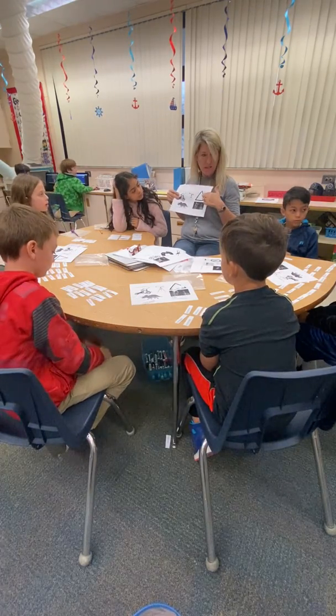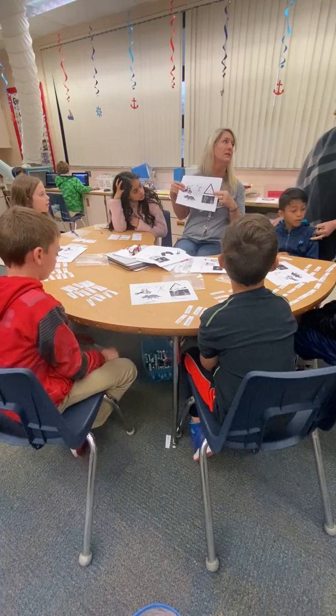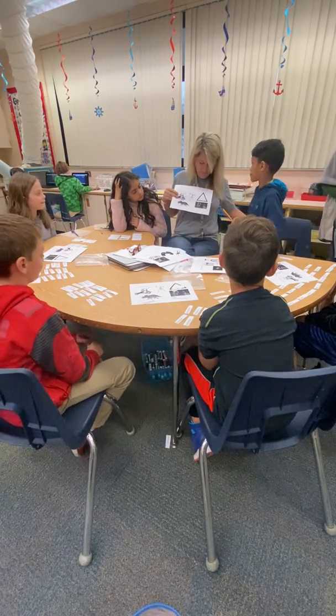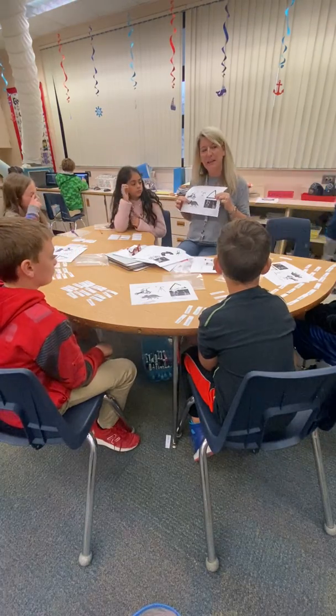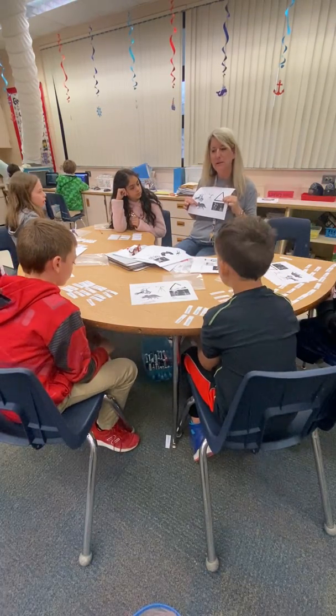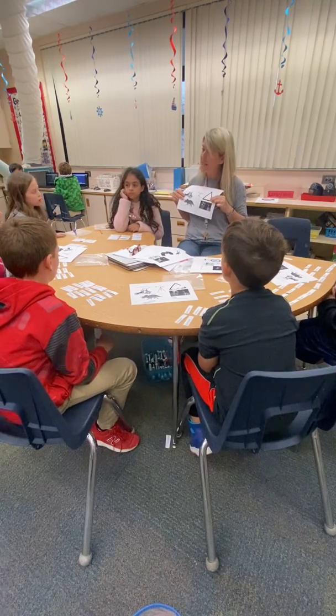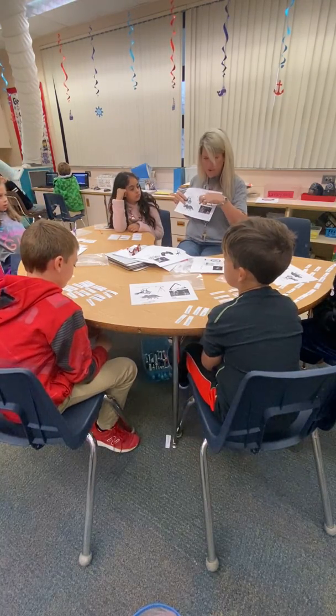What do you think this is a picture of? Triangle? What do you think this one is? Triceratops, because these are all words you have in front of you. It's a dinosaur.